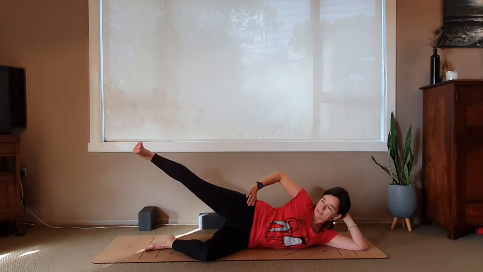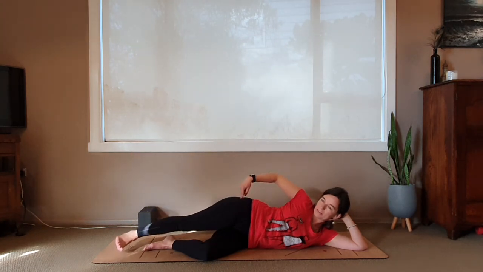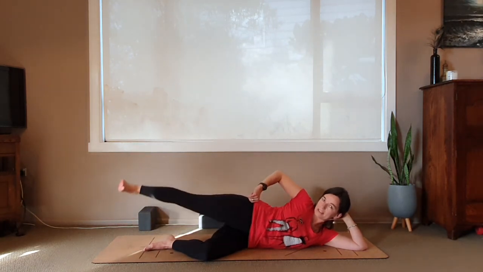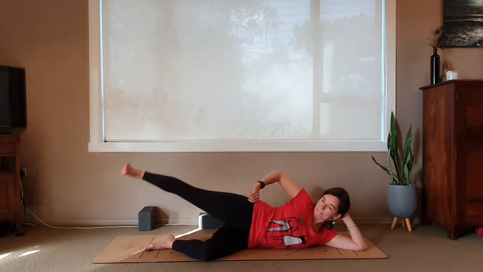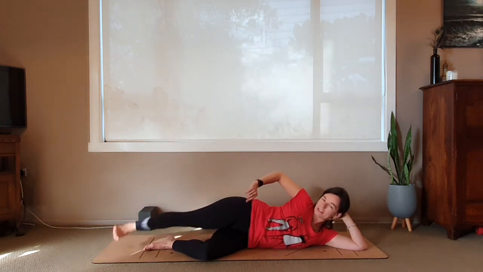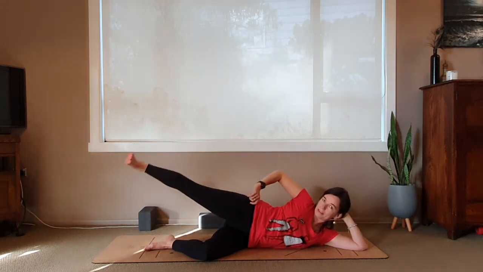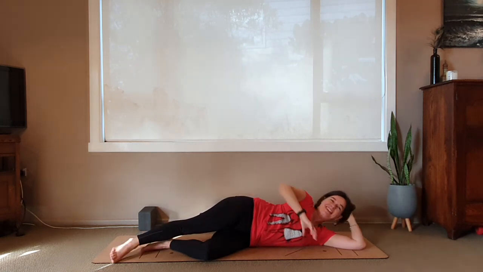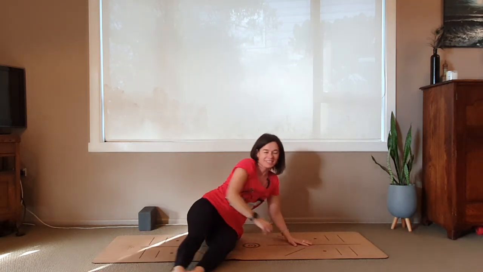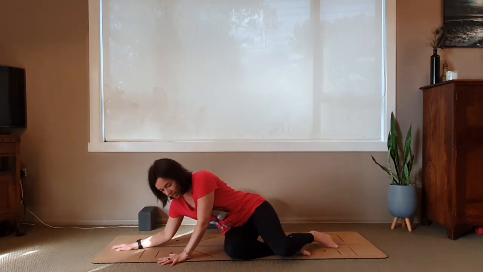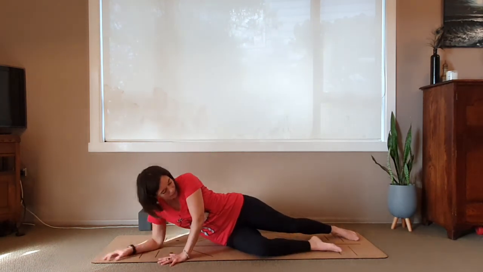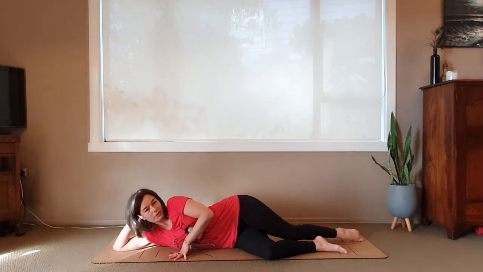So just lift, give it a squeeze when you get to the top, and then lower, feel it release. So lift and lower. Okay, let's just do one more. This will be the one more. And then roll over onto the opposite side. You may like to just give it a little bit of a tap out. And then switching. Okay, so left leg bends to support your head.